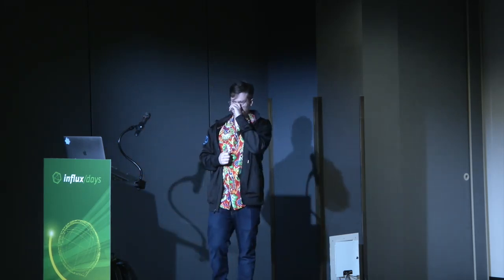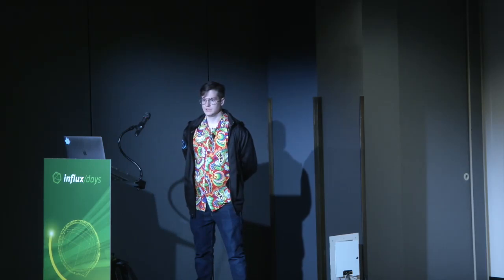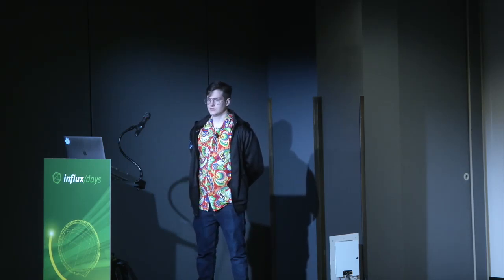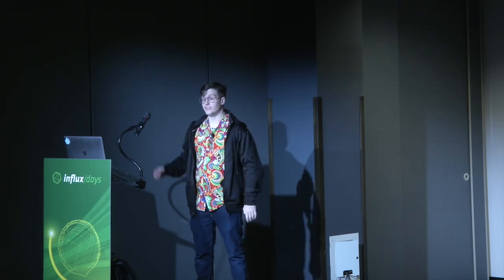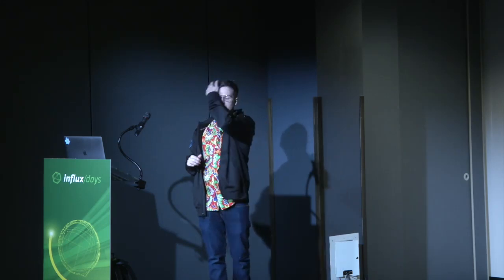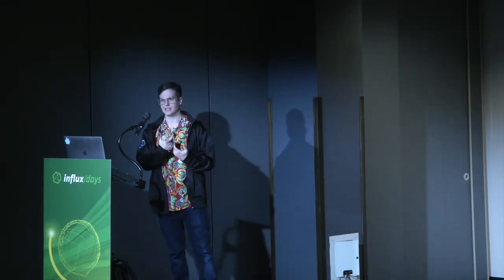But if field is part of the series, then how come fields can have high cardinality? The value of the field is not part of the series, the name of the field is. Okay. You can really think of the field name as another tag.